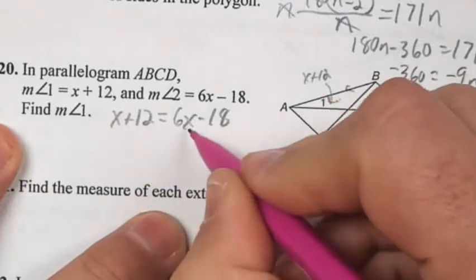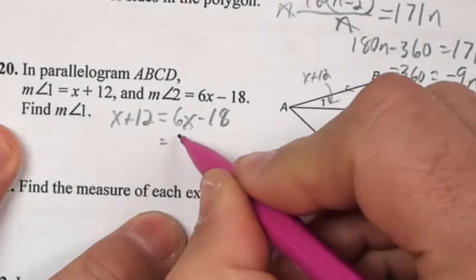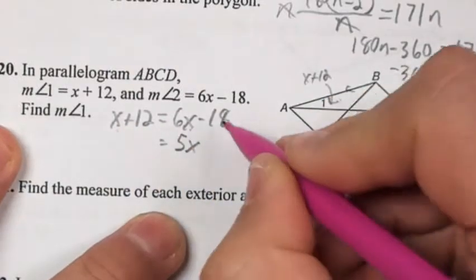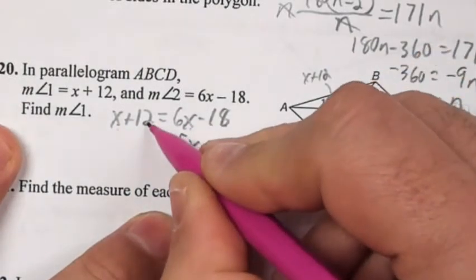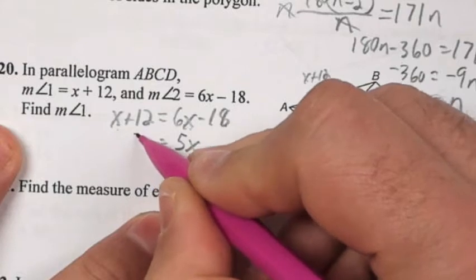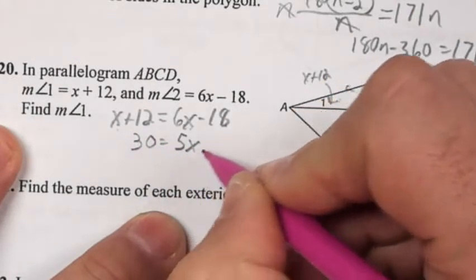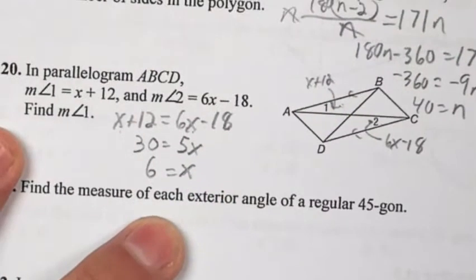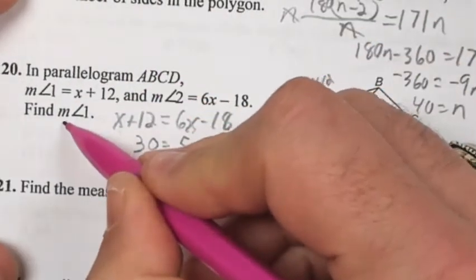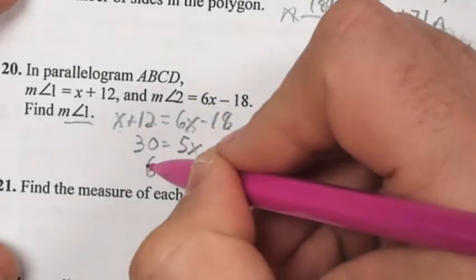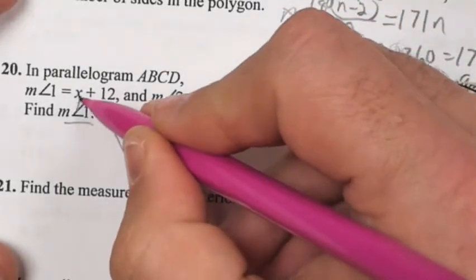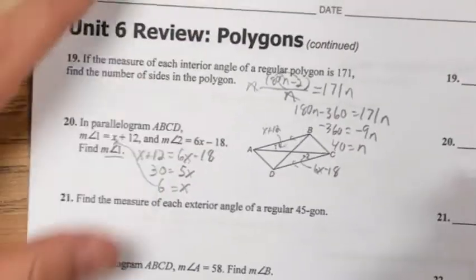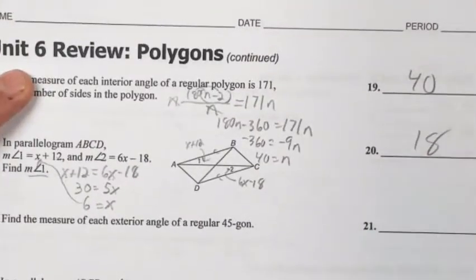x plus 12 equals 6x minus 18. Collect all my x's on the right. Since the 6x is bigger, that gives me 5x. Subtracted x here and here. We're also going to add 18. 12 plus 18 is 30. Then divide both sides by 5, gives me 6 equals x. But keep in mind, it wants us to know the measure of angle 1, so we're going to substitute this 6 in here, and 6 plus 12 gives me 18. So my answer here is 18.